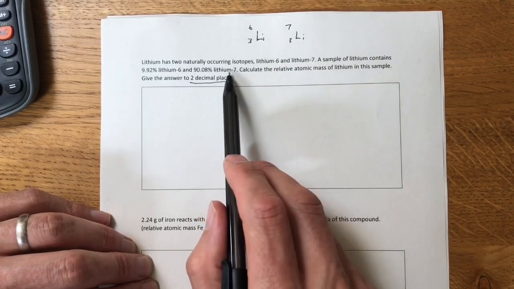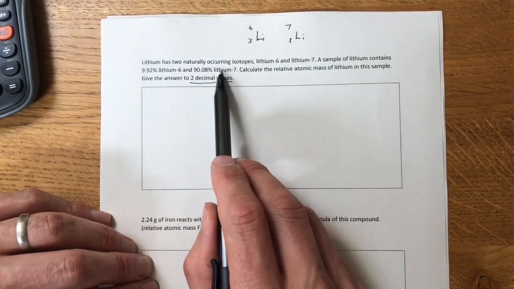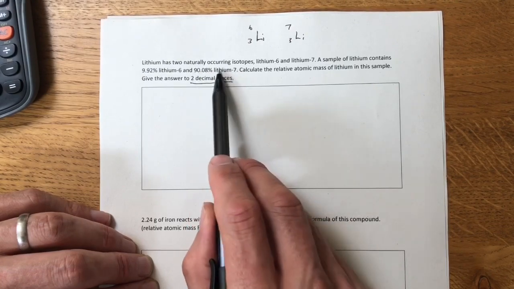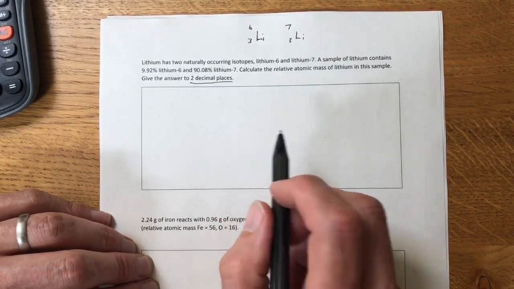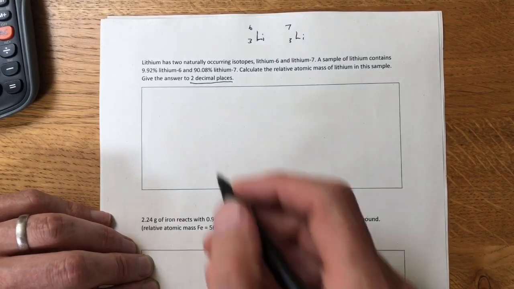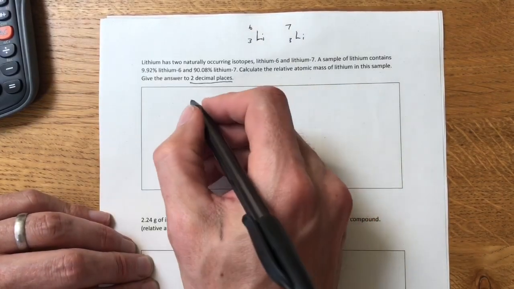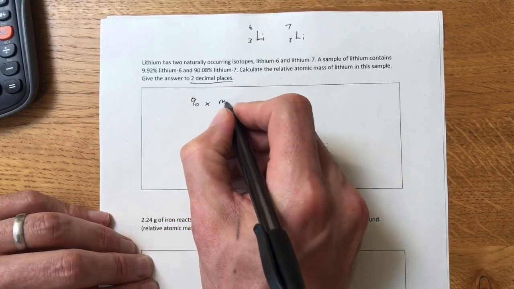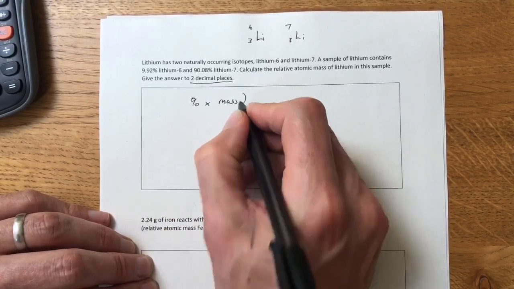My guess would be between 6 and 7, around about 6.9, because there's 90% of it. So I reckon the answer is going to be about 6.9. Let's have a look. Right, to do this, we need to have learned this formula. And this formula is percentage times mass. Now we put that in brackets because we have to work that out first.